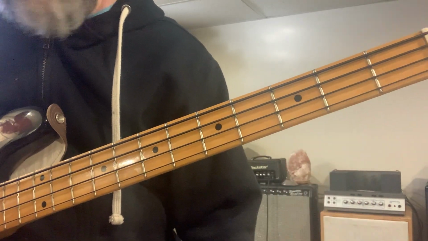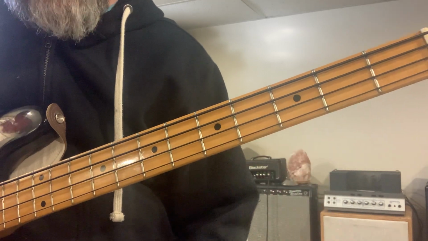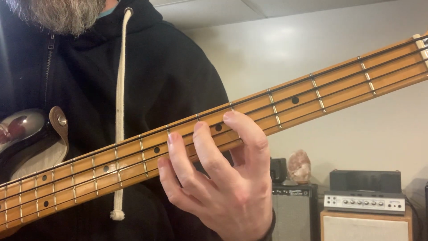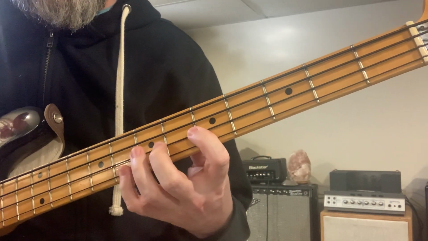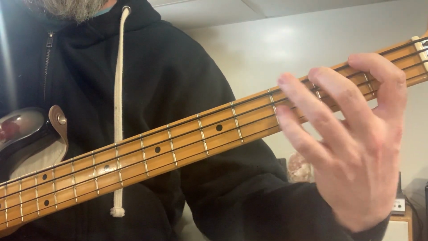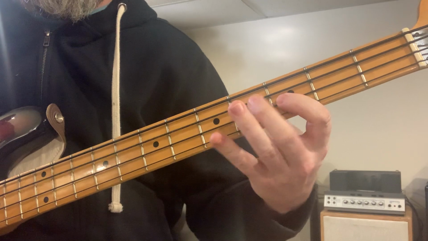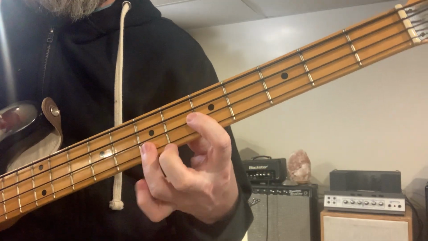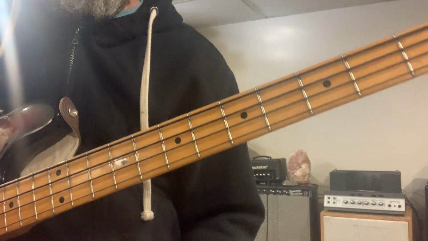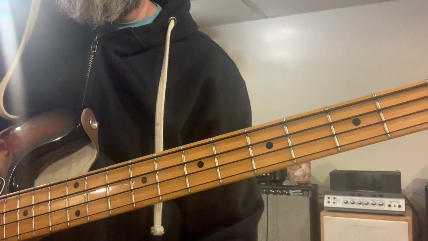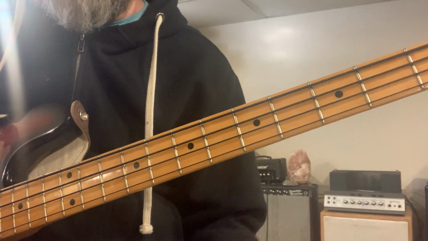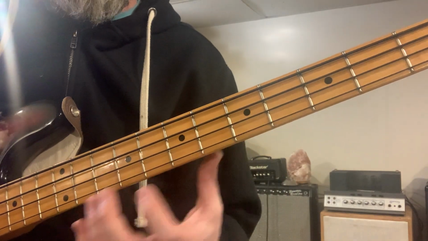Let's use 3. You've probably heard stuff like this before. I was just more or less doing the same thing, but in that case I was approaching it with 3 steps, some kind of a 3-step motif.